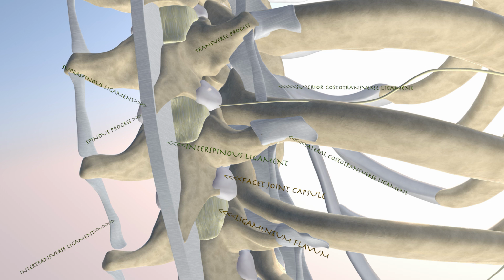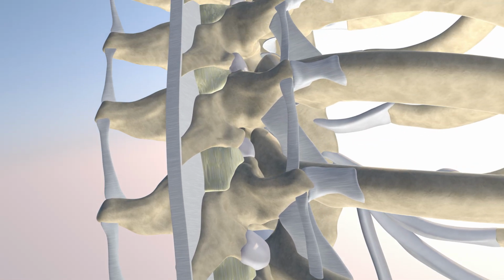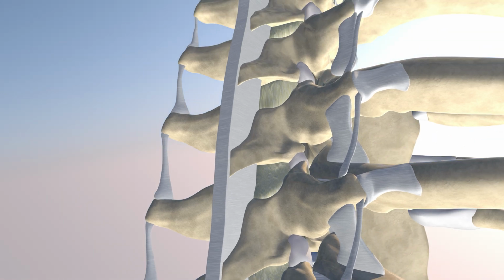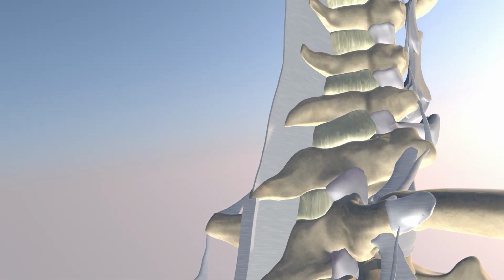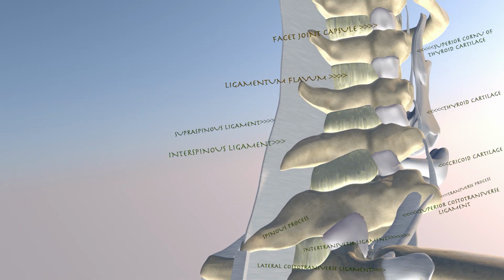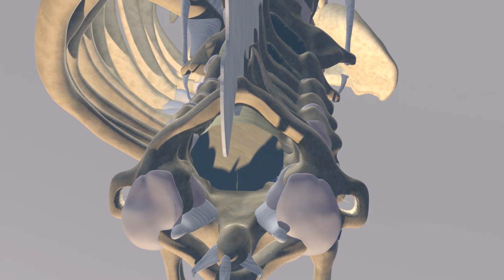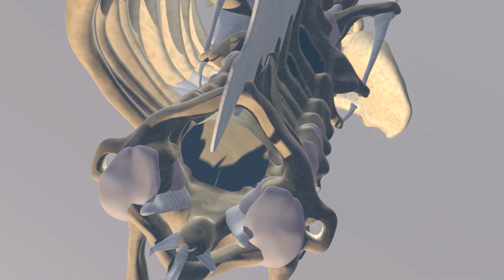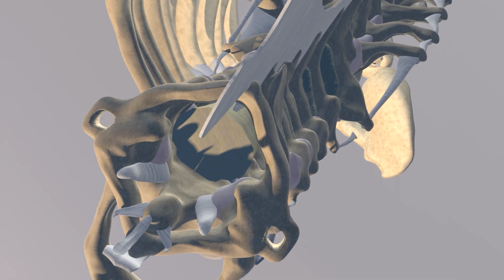Now we're looking at the articulation of the rib with the spinal column. You can appreciate the lateral costotransverse ligament as well as the superior costotransverse ligament. And now we're moving cephalad, and here you can appreciate the thyroid and the cricoid cartilages. And also you can appreciate how each vertebra within the cervical spine is quite distinct, especially C7, which has the longest spinous process.